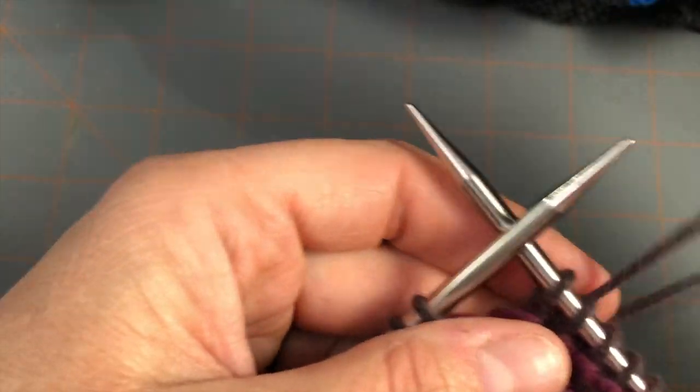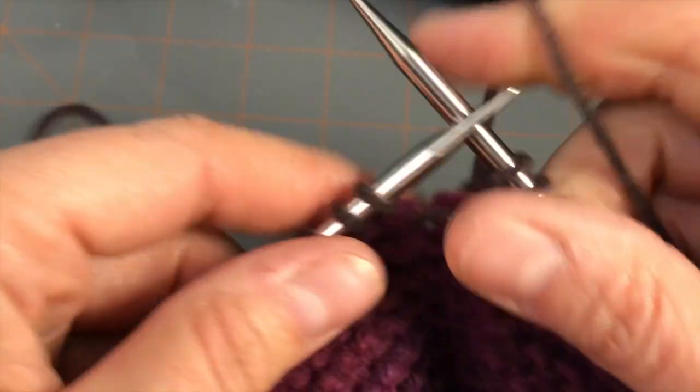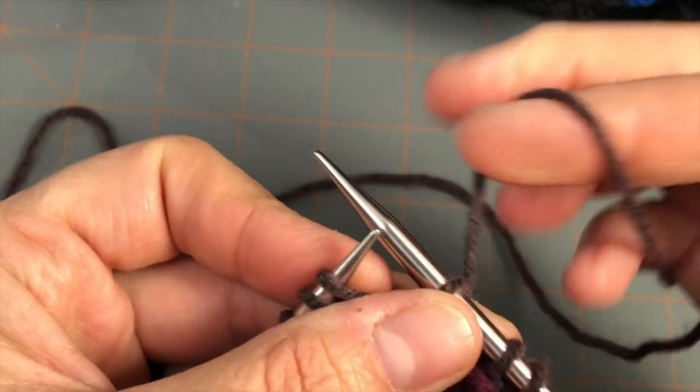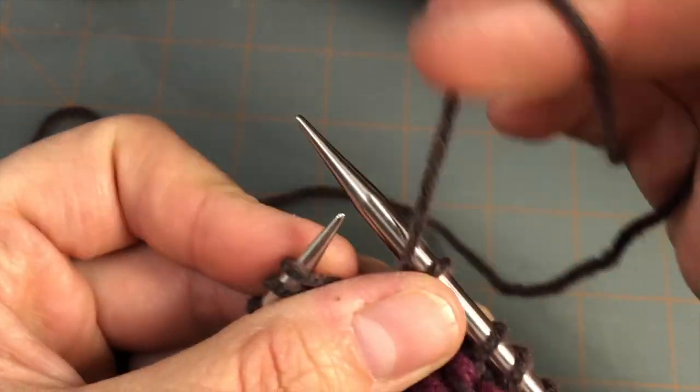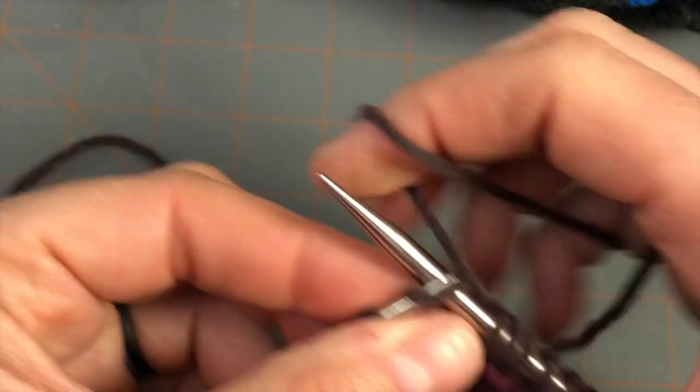Aside from being decorative, yarn overs can be used for regular increases if you like. It's not my preferred way of doing an increase, but it can be helpful. A lot of people prefer them because they're easy. So you would just do a yarn over here if you wanted to do an increase on purpose, and you'd carry on.